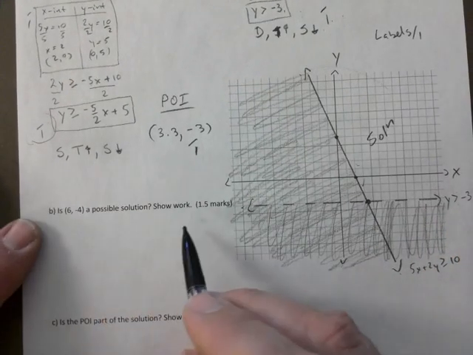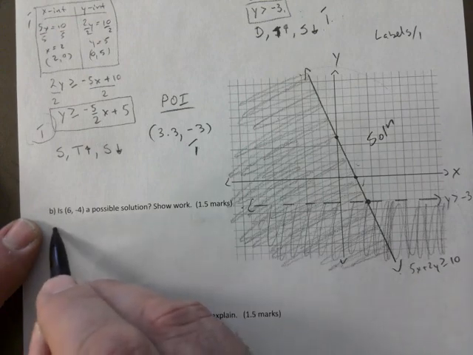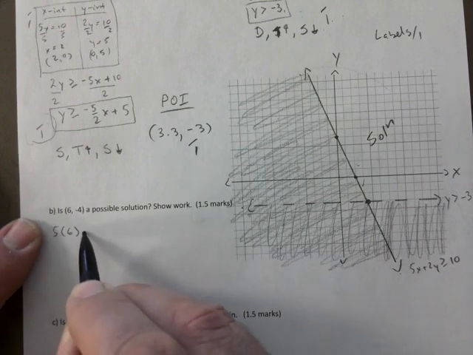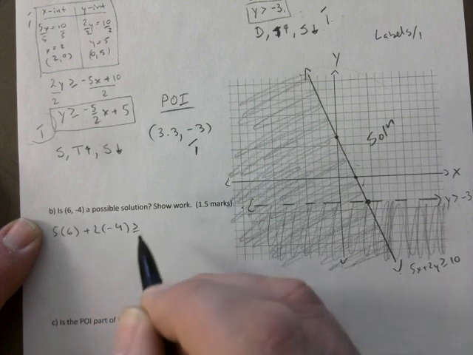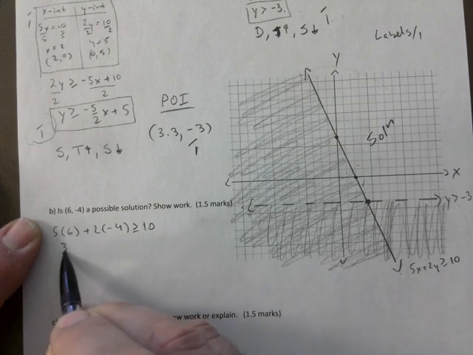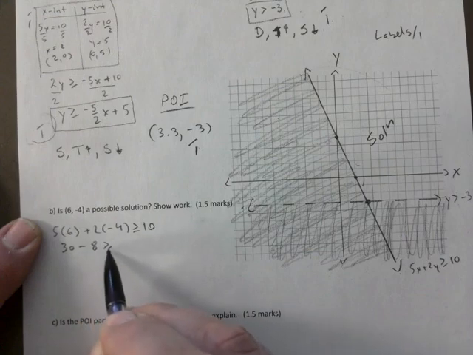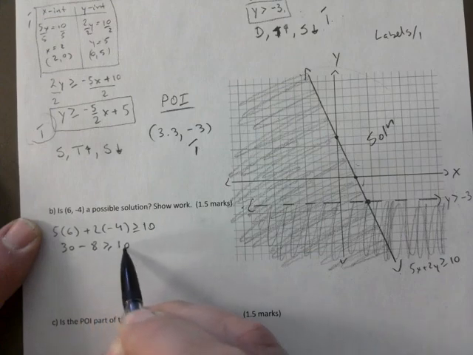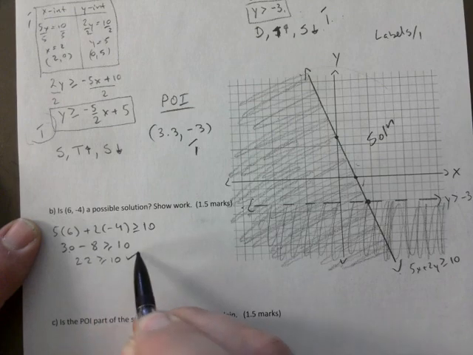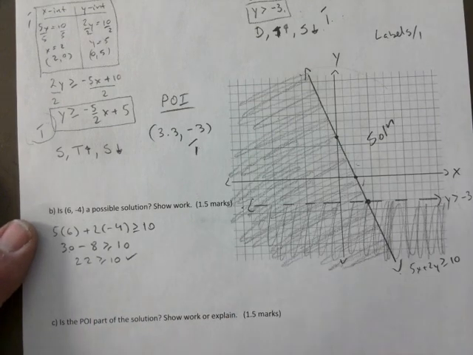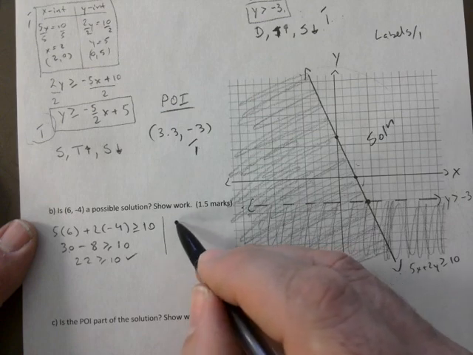Is (6, -4) a possible solution? So I'll figure that out. 5 times 6 plus 2 times negative 4 is supposed to be greater than or equal to 10. So that's 30 minus 8, which is 22, and that actually checks out. And I'm going to try the other one.